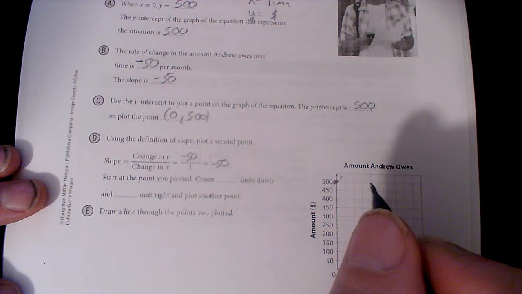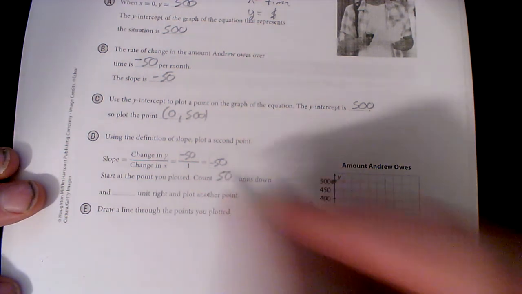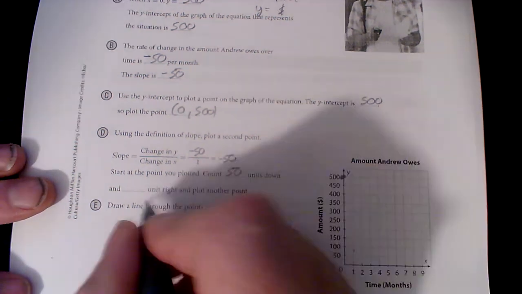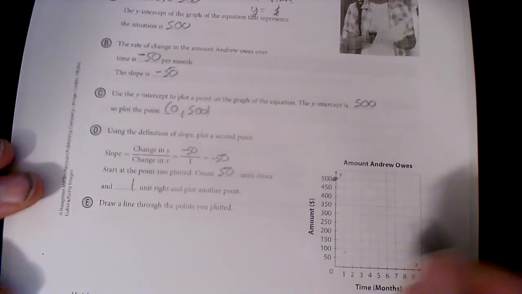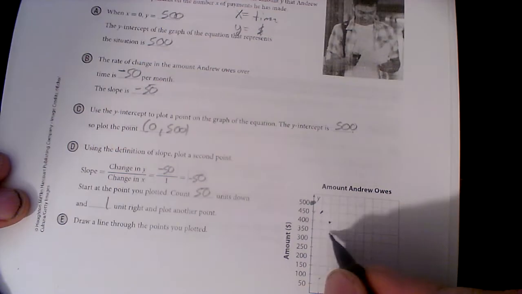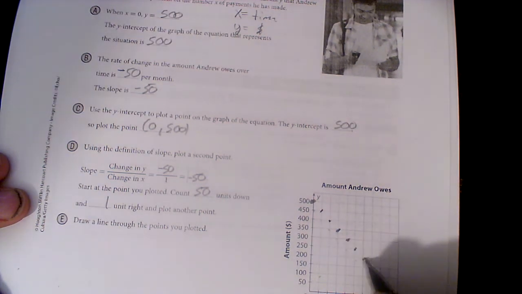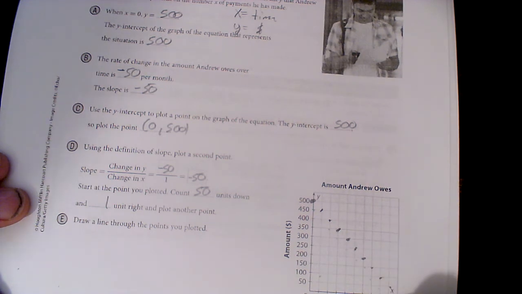Right? Start at the point you plot, and we're going to count 50 down. Right? We got a scale that makes that kind of easy. And 1 right. And here we go. 50 down, 1 right. 50 down, 1 right, and so on, continuing that pattern down the graph.